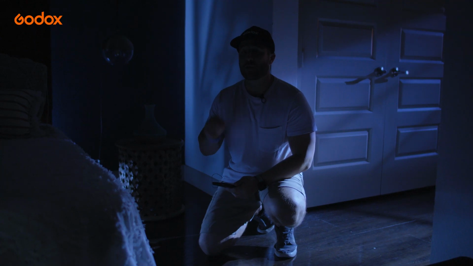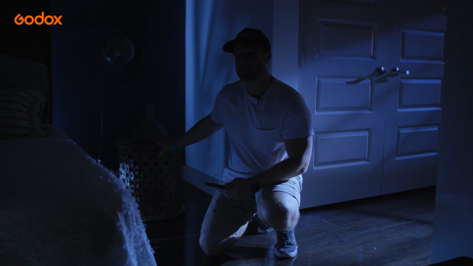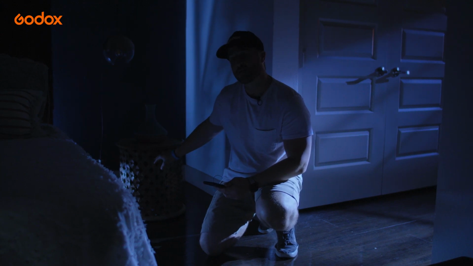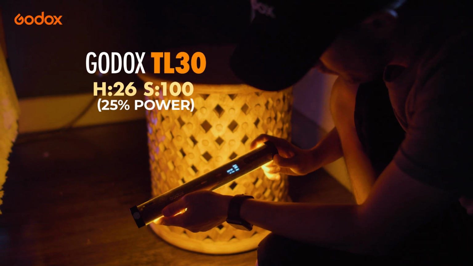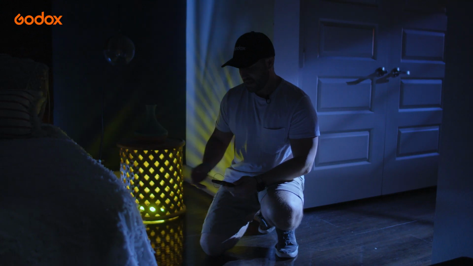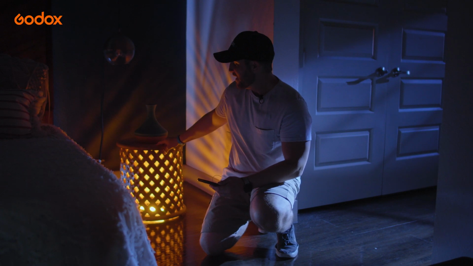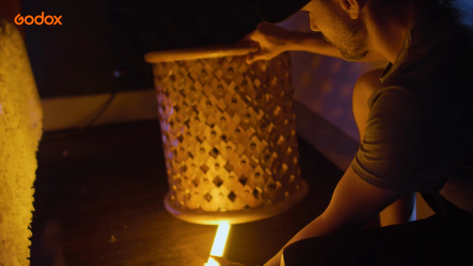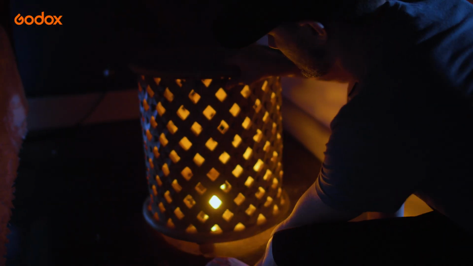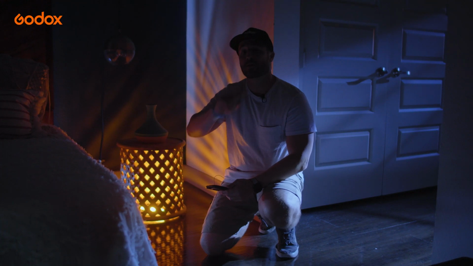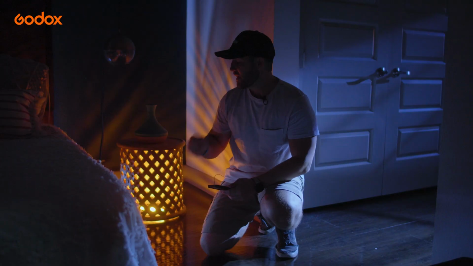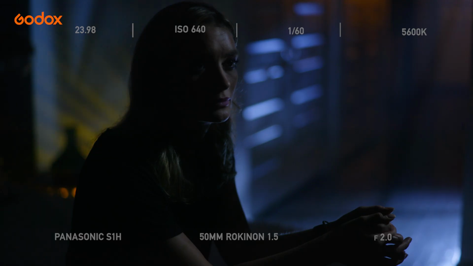And like I said before, I really liked this little nightstand because it had this really cool lattice pattern. And what we did here is we put a Godox TL30 tube light inside of the nightstand. And what this is doing is illuminating all these little holes here, which cast really cool shadows all across the wall back here. And we wanted the orange tone to match the tone that we have way back on that patio light. And it just complements everything and it really adds some balance to our overall scene.